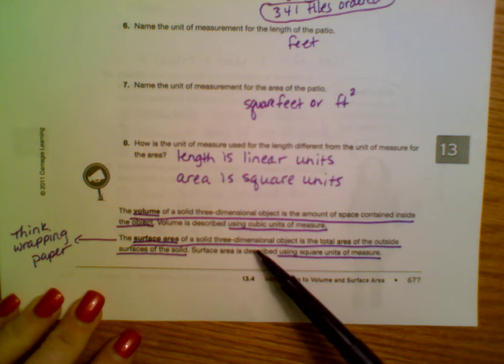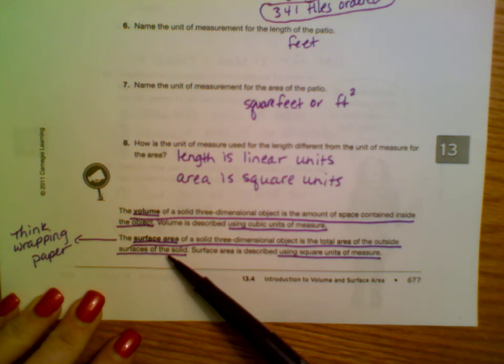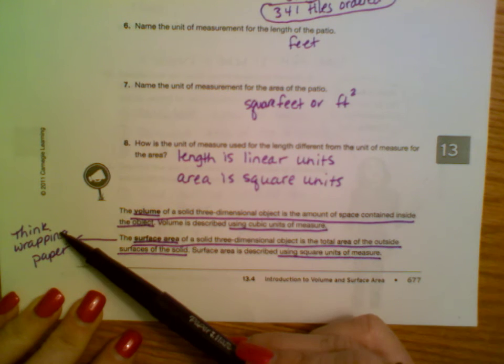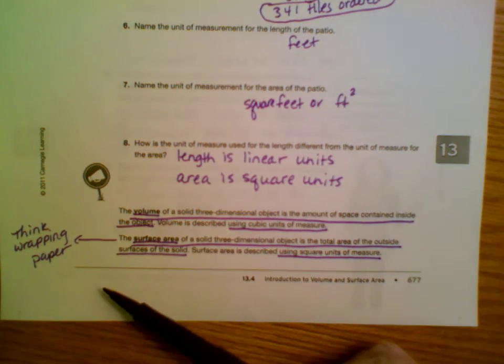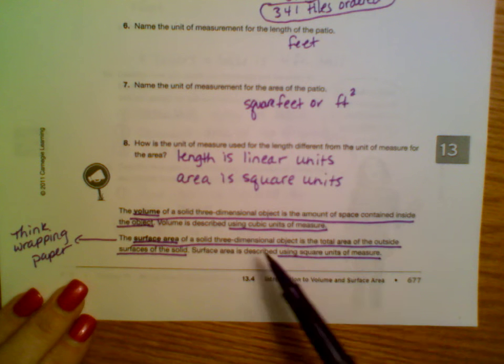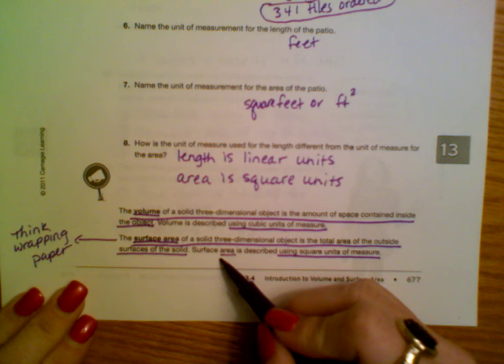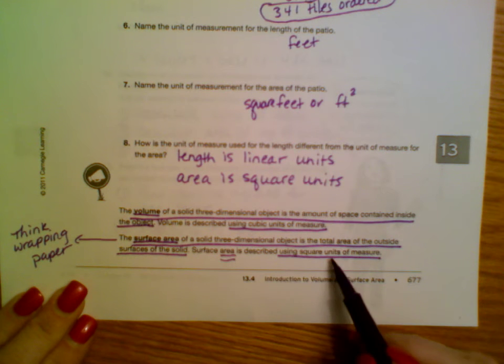Surface area of a three-dimensional object is the total area of the outside surfaces of the solid. So I put a note over here and said think about wrapping paper, because when you wrap, all the paper that covers the box, that's the surface area. So again, it has the word area. Area is square units, surface area is also square units.